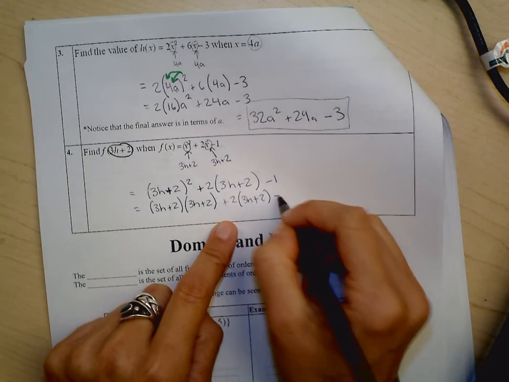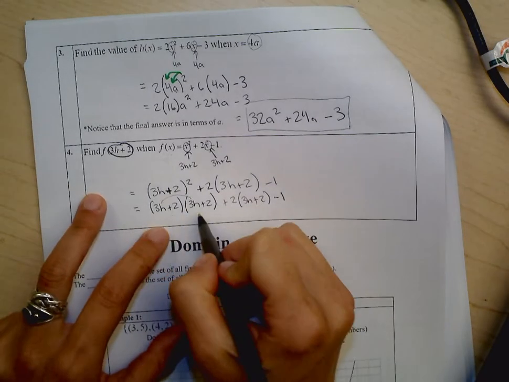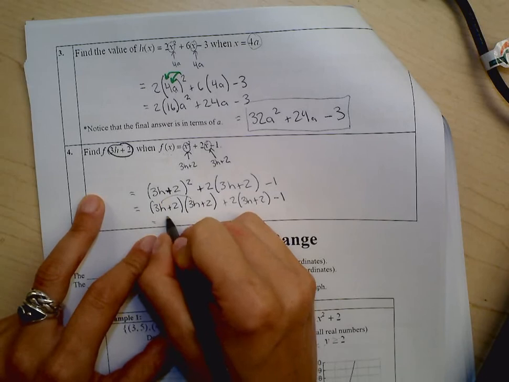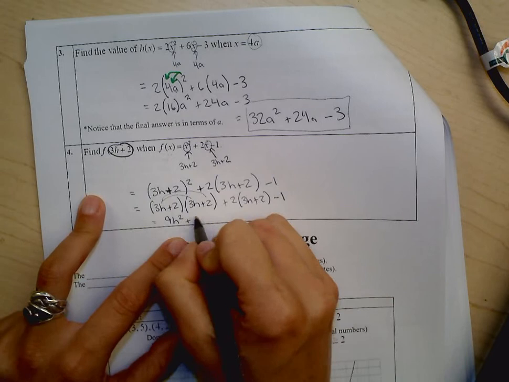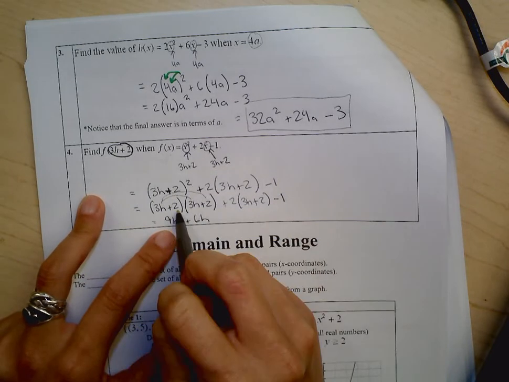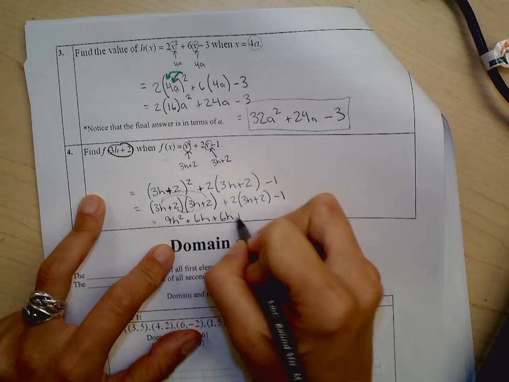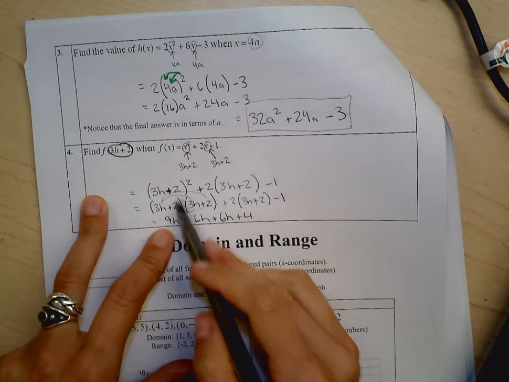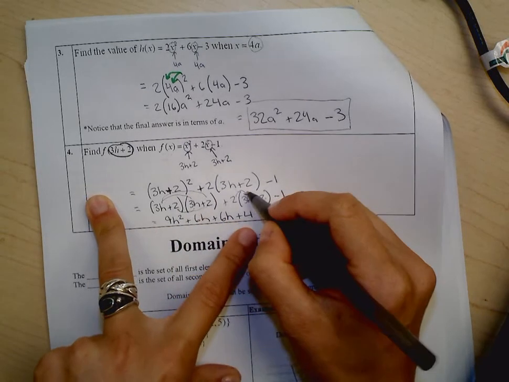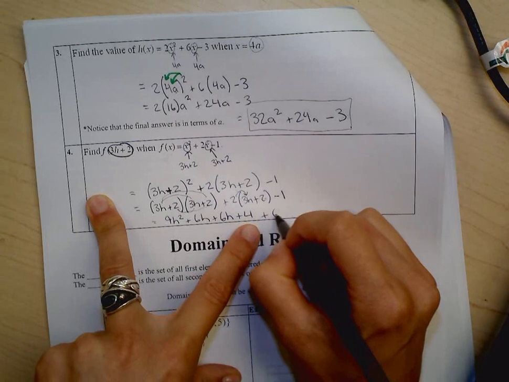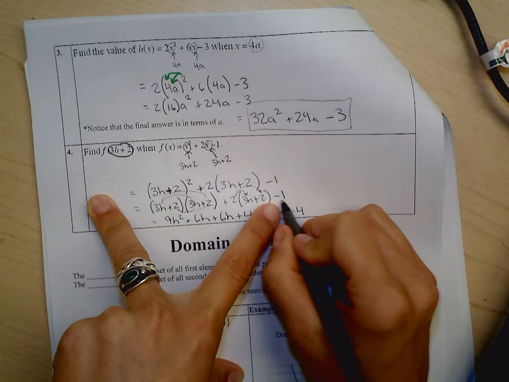So now I can distribute. I'm going to have 3h times 3h, which gives me a 9h squared. 3h times 2, which is going to give me 6h. 2 times 3h, which gives me plus 6h. 2 times 2, which gives me 4. I'm done with that one now. And now I'm going to go to this one. So I have 2 times 3h, which gives me 6h. 2 times 2, which gives me 4. Don't forget your minus 1 on the outside.